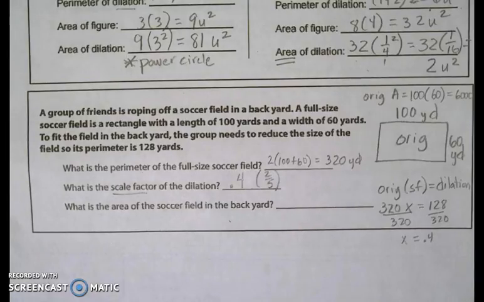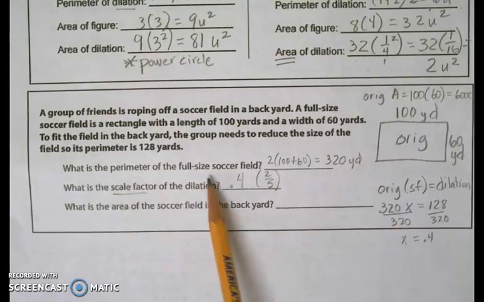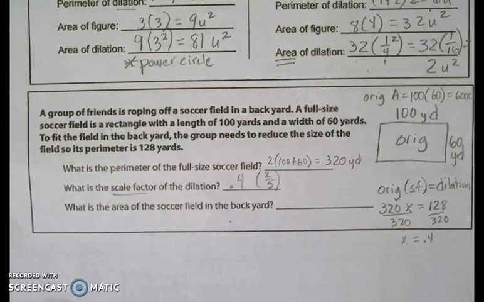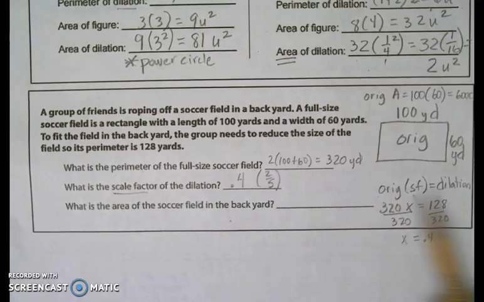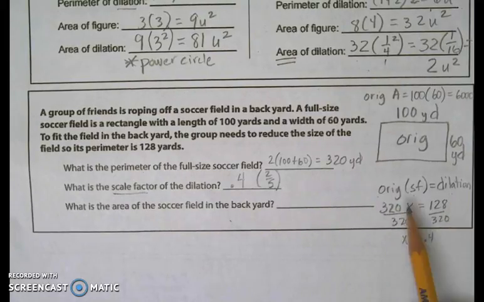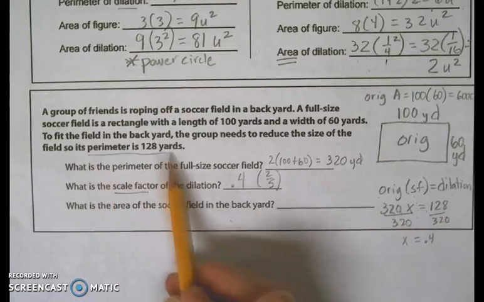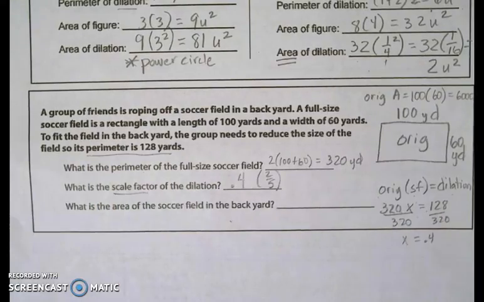Okay, so my perimeter of my full-size soccer field is 320 yards. So now I've got to calculate my scale factor, and to do that I did my original times scale factor equals dilation. So my original was 320 because that was the original size, times my scale factor, which is what I'm trying to find out, and I know that they want a perimeter of 128 yards, so I'm using what they gave me in the problem.